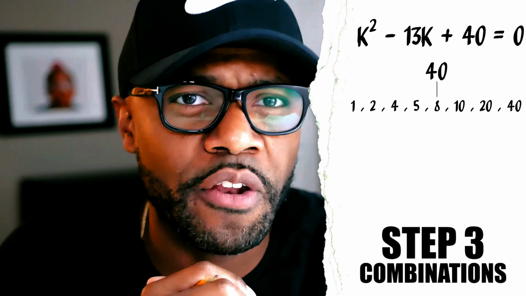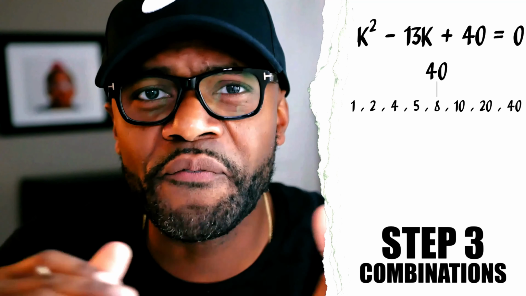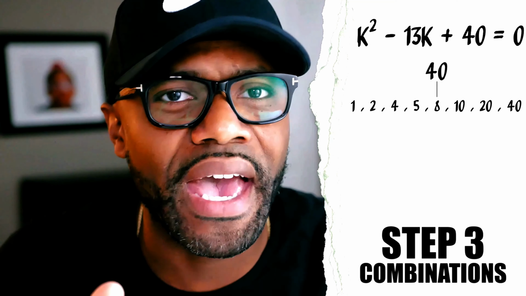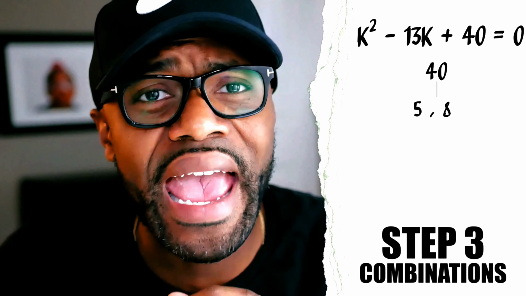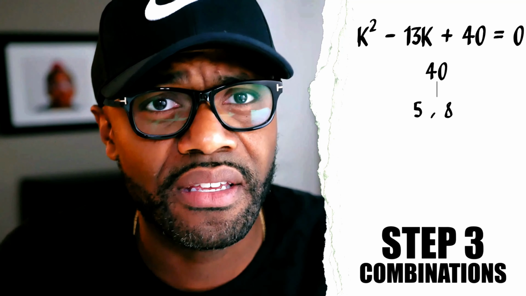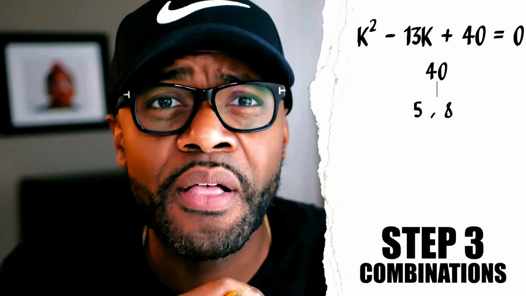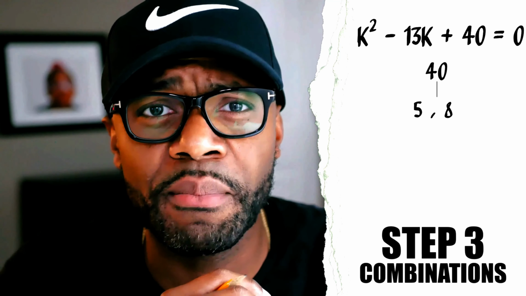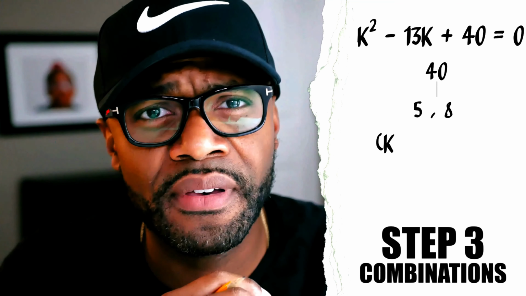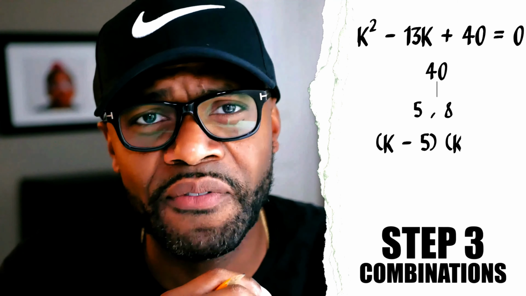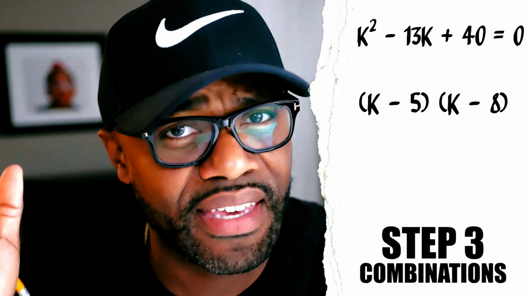The combination that we're going to be looking for, again, is the combination that leads us to a negative 13. Out of all the factors that are listed, we can just knock them all down except for 2: the numbers 5 and 8. When we add a 5 and an 8, we get 13. Now we want to get the right 13. In this case, the right 13 is negative 13. So, in order for us to get negative 13, both our numbers have to be negatives. So we'll have k minus 5 and k minus 8. So our factors are k minus 5 and k minus 8.